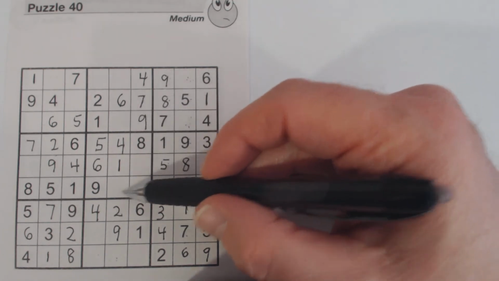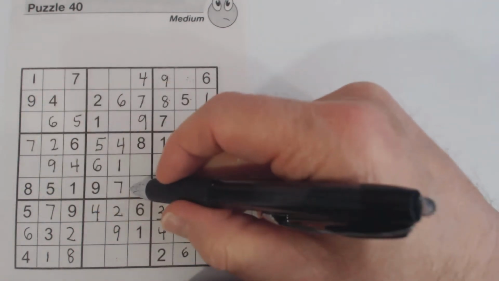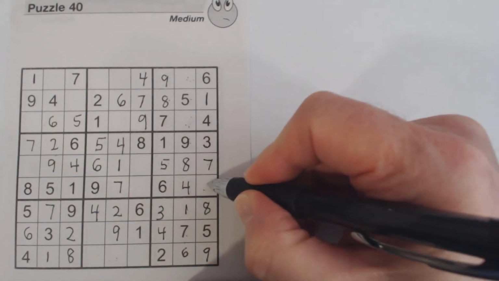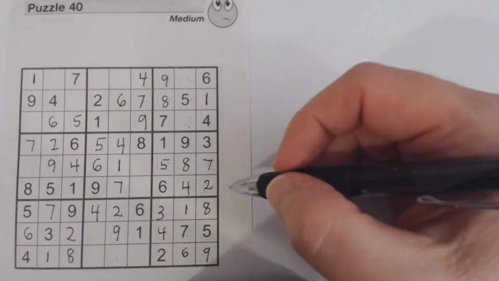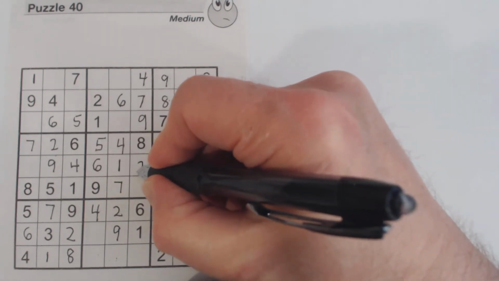Now we've got a 7 here, so that has to be a 7. So we've got 7, 7. Now we can put in this 7 and we know that's a 2 because we know that's a twin. And then we got a 2 here and a 2 here, so we know that's a 2.